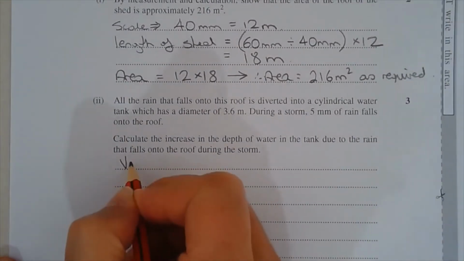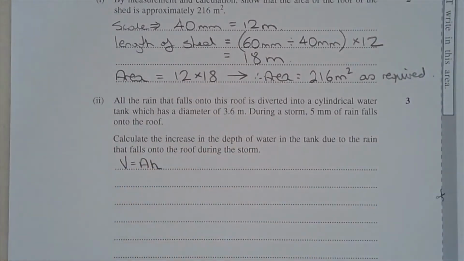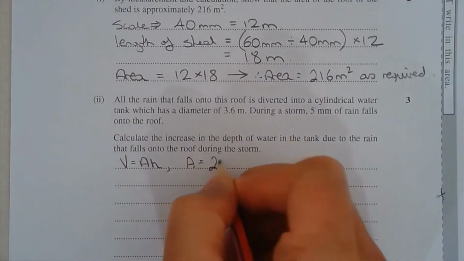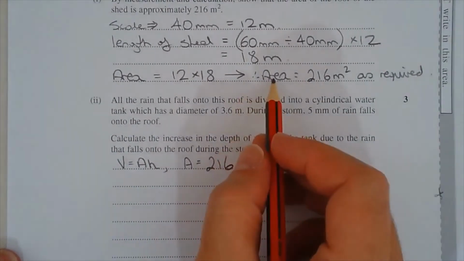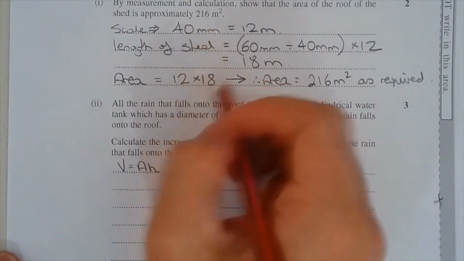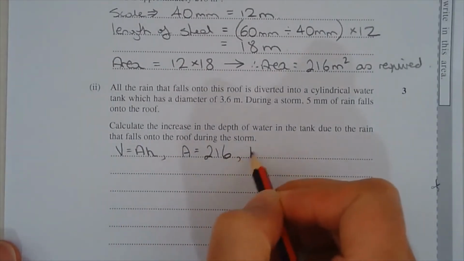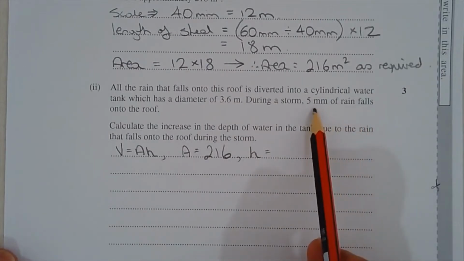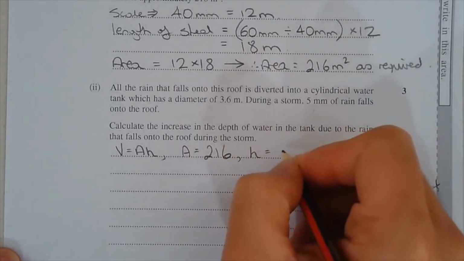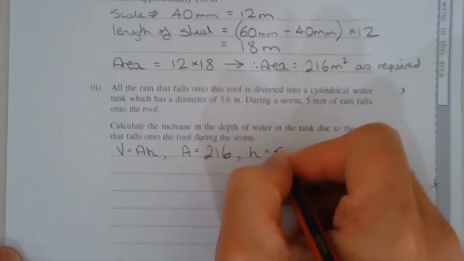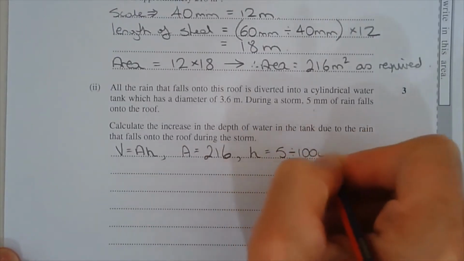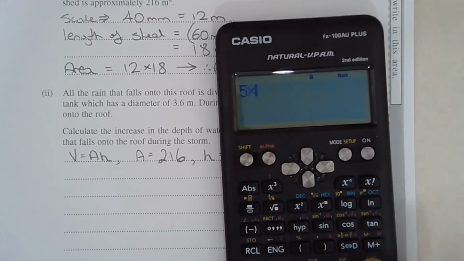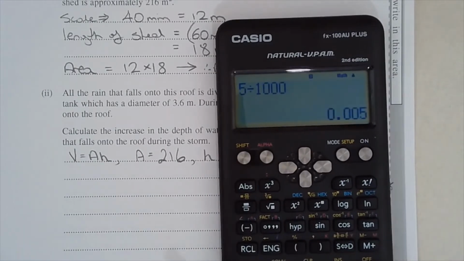So volume is equal to AH. We have our A is equal to 216. That's what we worked out previously. In fact, we're given that anyway, even if you couldn't work out part 1. And our H is the depth of rain, which is 5 millimeters, but we need to convert that into meters. So 5 divided by 1,000, converting millimeters into meters, and we get 0.005.